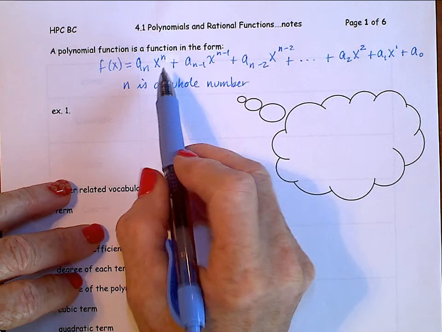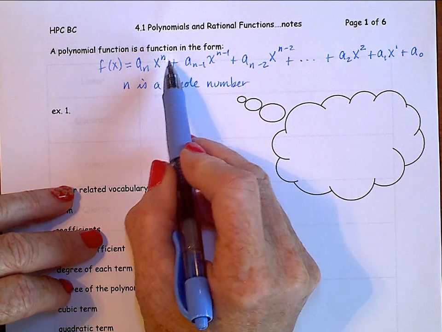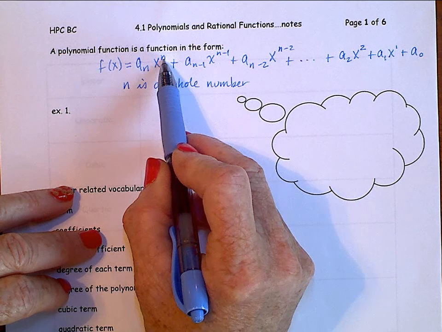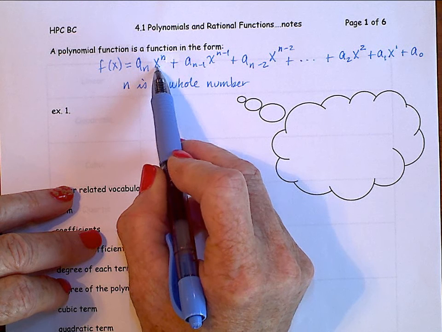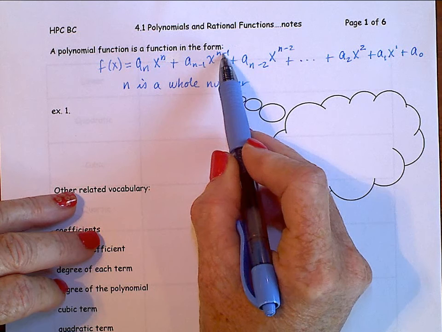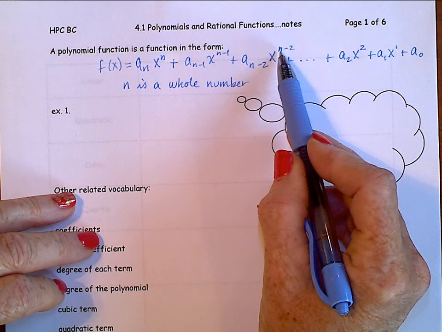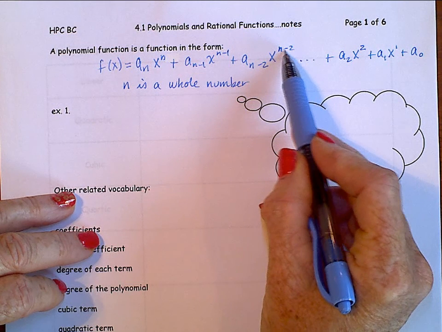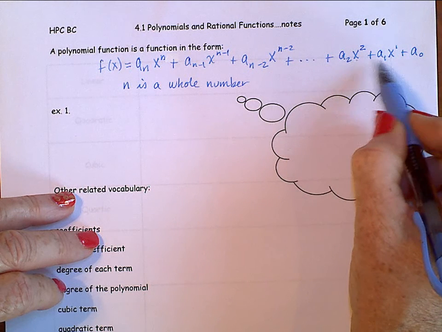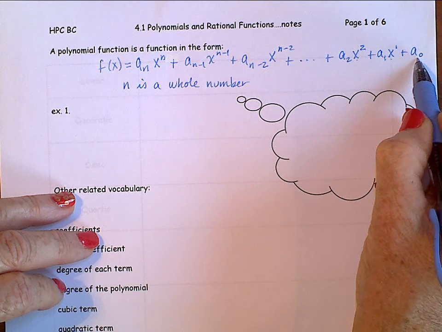So we have some whole number here, then look at the powers. The next power down is one less than that. So maybe this n was a 7. Then this was x to the 7th. Then this term would have been x to the 6th, plus this term would have been x to the 5th, plus, and it keeps going all the way down until we have an x squared term, and then an x to the first, and then x to the 0.